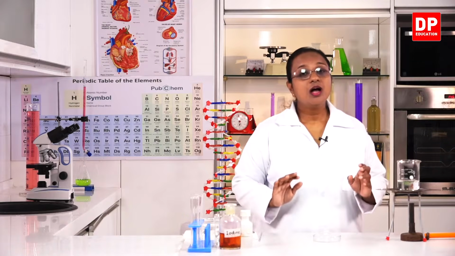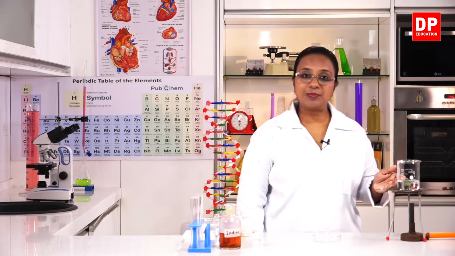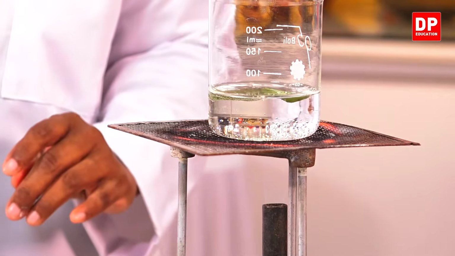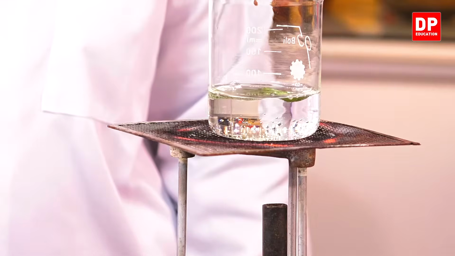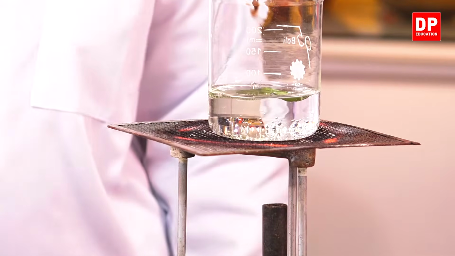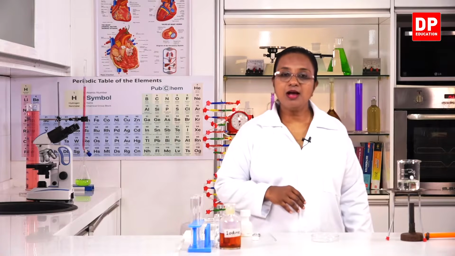So, I have the burner ready and now I have kept it to boil. You will have to observe the changes that are going to take place here. Initially, you saw that the leaf is green in color. So, students, now you can see when the water is boiling, you can see a change in the color of the leaf. Earlier it was green in color, now it is turning to a pale brown colored leaf. So, we will have to wait for some more time until it really becomes pale in color.